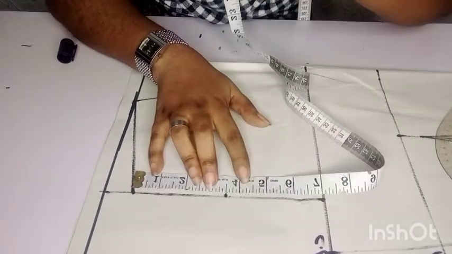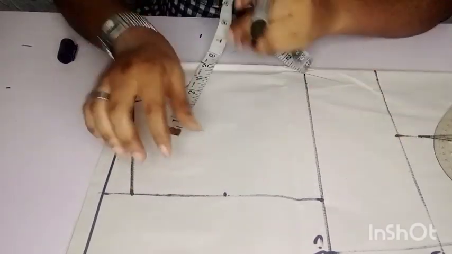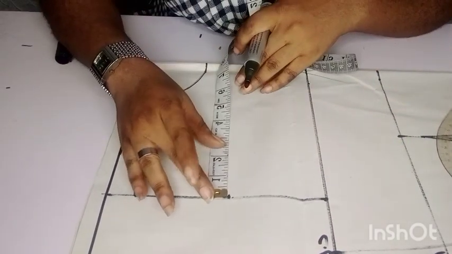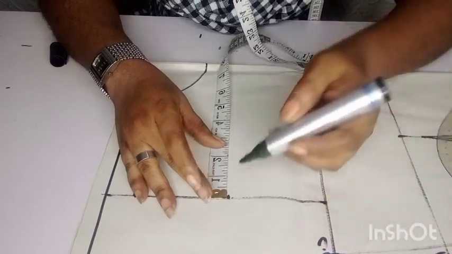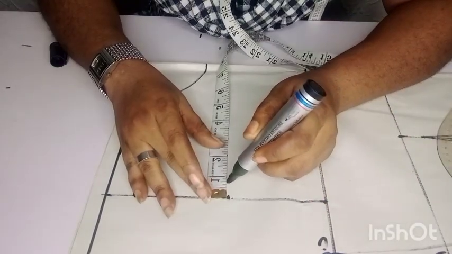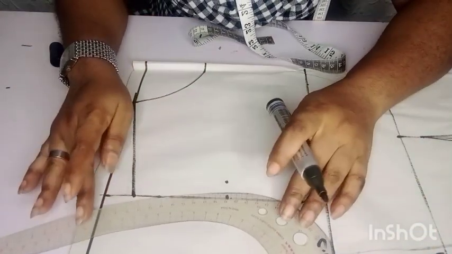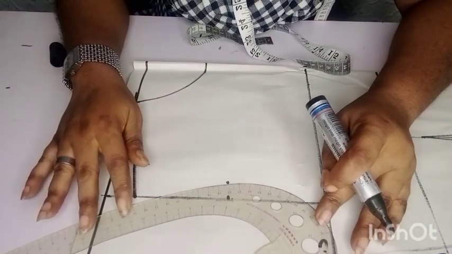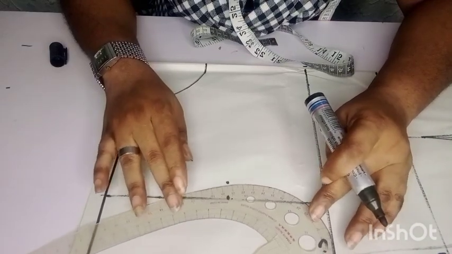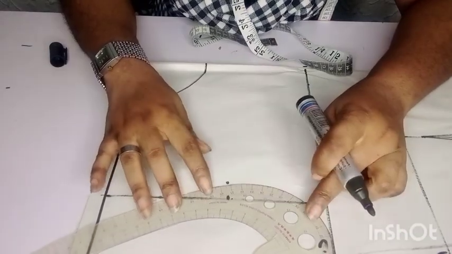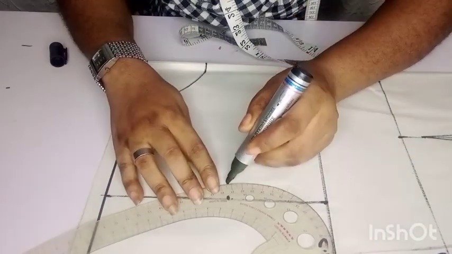So you make a mark on the midpoint, and then at that midpoint you come in by 0.75, and also make a mark there. You carry your curve, you place it like this, and then you connect.